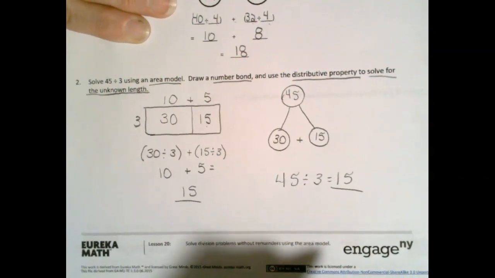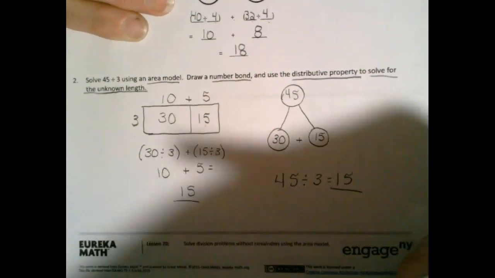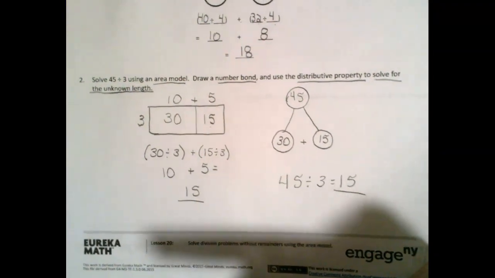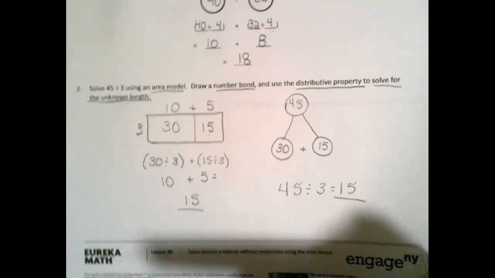So I find these fun. I like breaking these apart and breaking it down to the smallest possible unit, I guess, to get my answer.